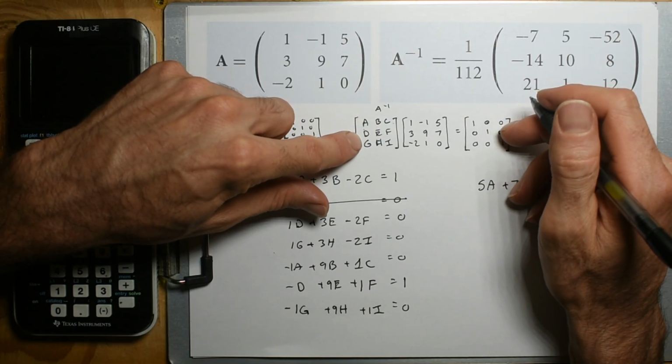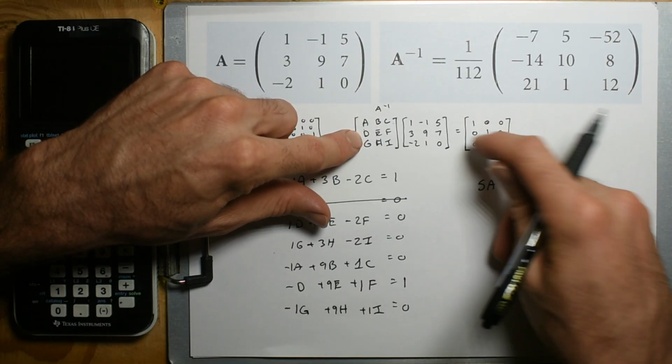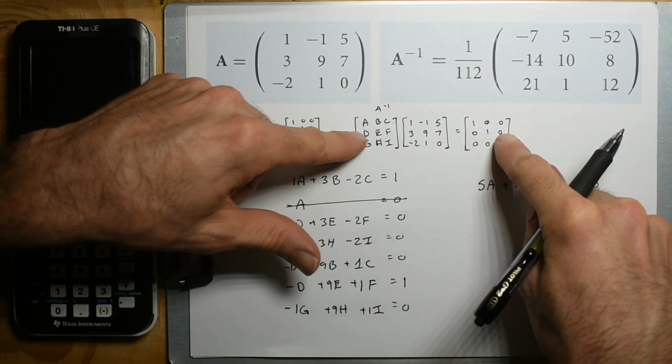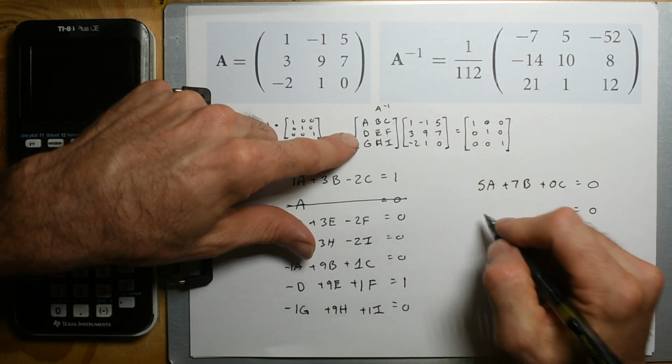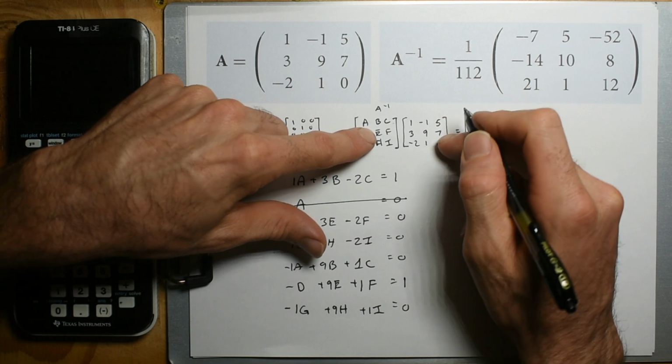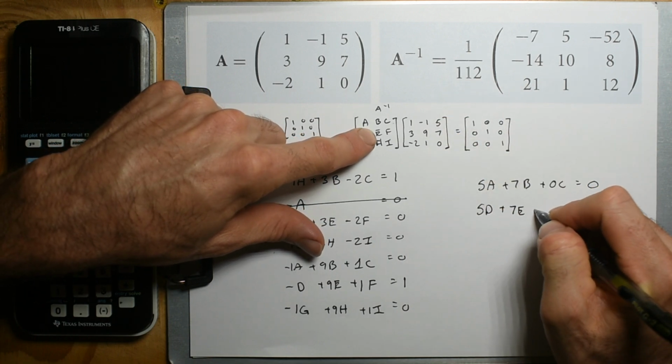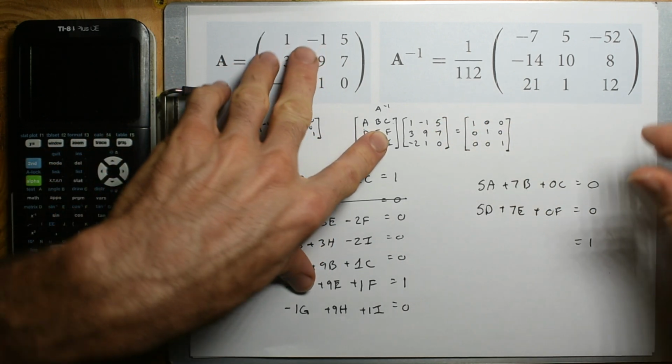And then this value is this row, this column: 5D plus 7E plus 0F.